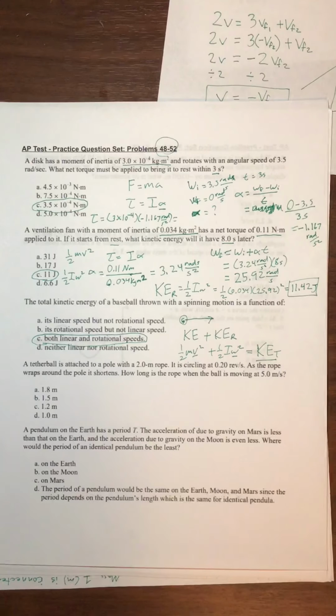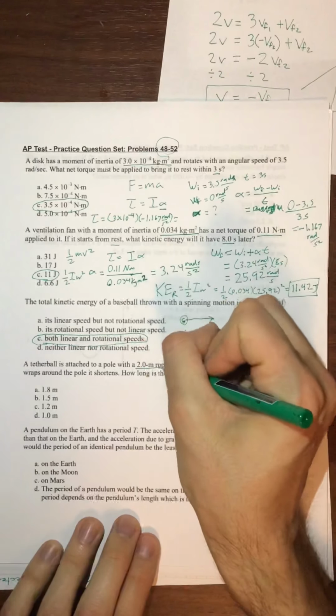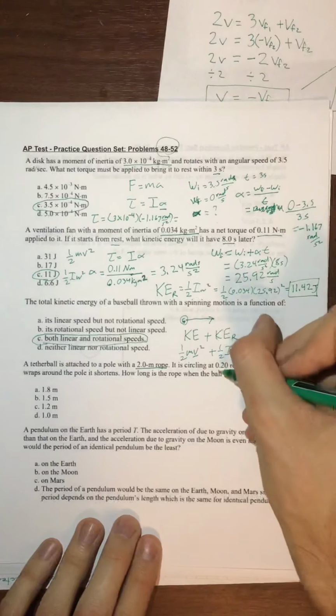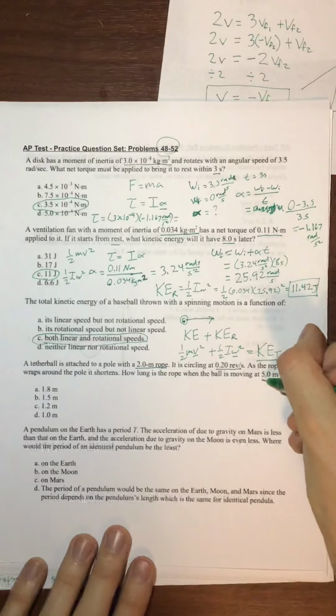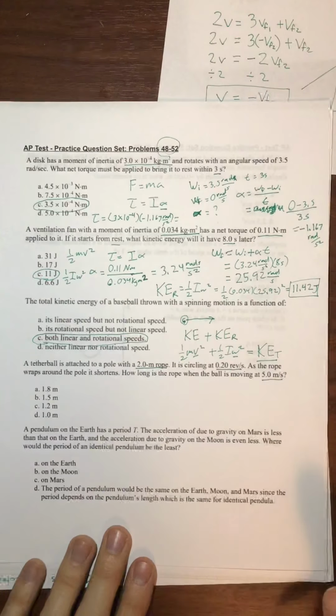A tether ball is attached to a pole with a 2-meter long rope. It's circling at 0.2 revolutions per second. As the rope wraps around the pole, it shortens. How long is the rope when the ball is moving at this speed? So what the heck is this question asking us?